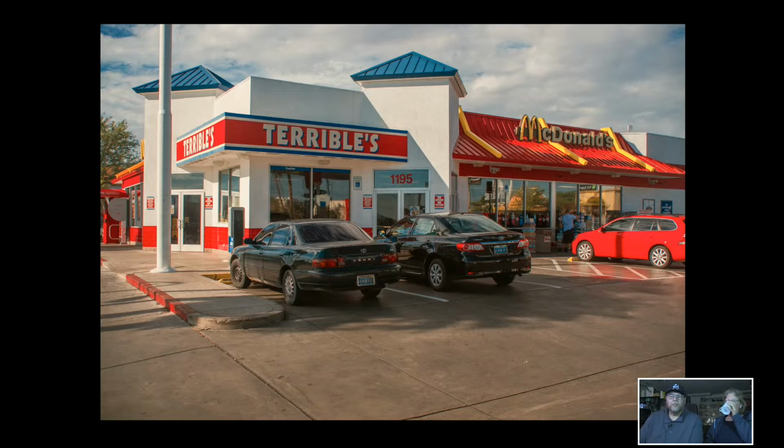Now look at this terrible McDonald's. Now we don't like fast food, but McDonald's is not terrible. Okay, maybe it is. But it's those two companies next to each other, Terribles and McDonald's. And I really think that Terribles must be a joke from somebody that was high as a kite.